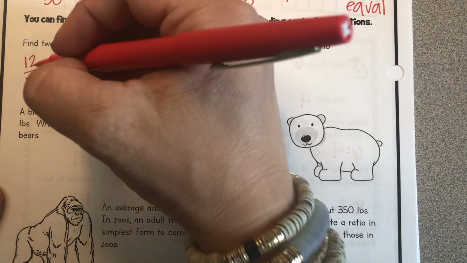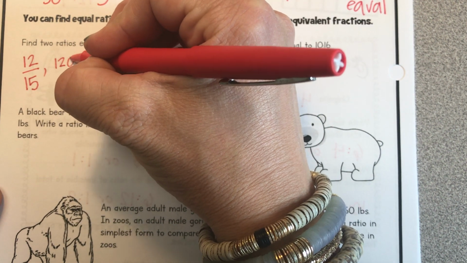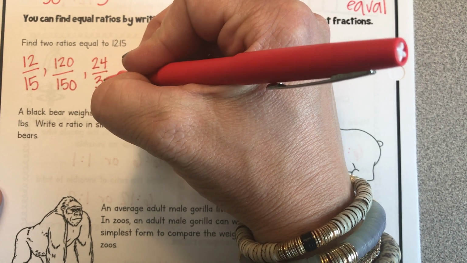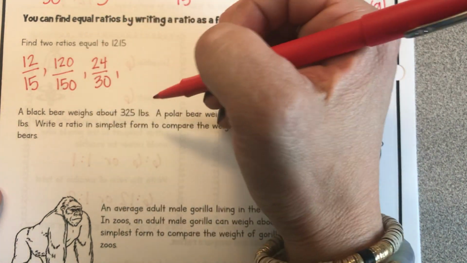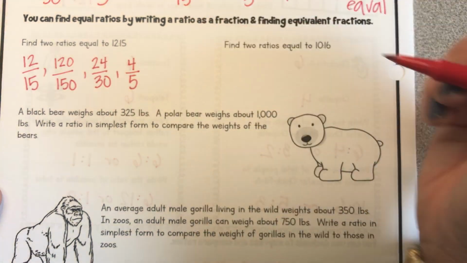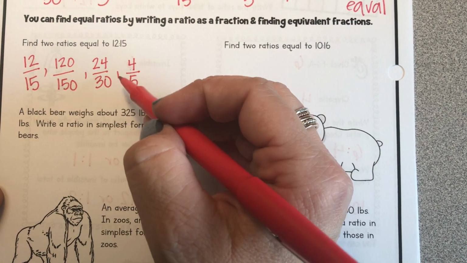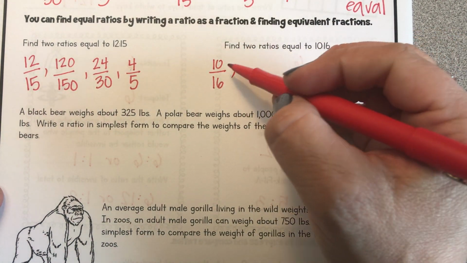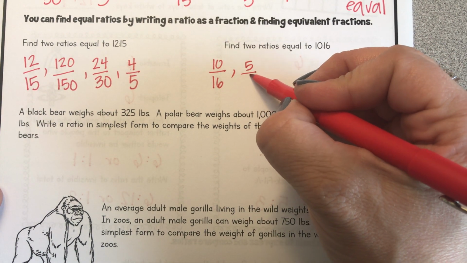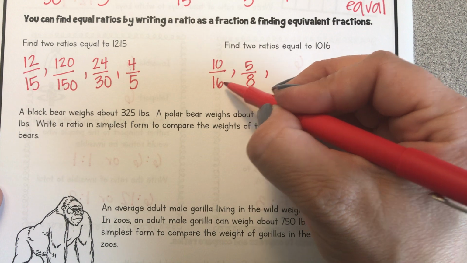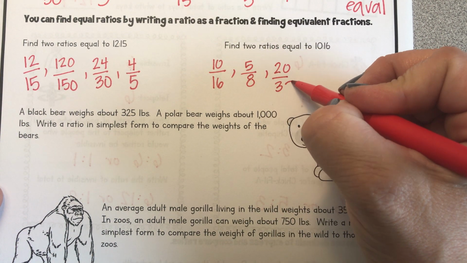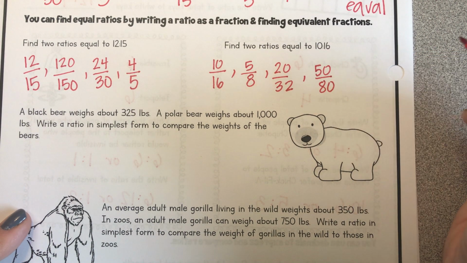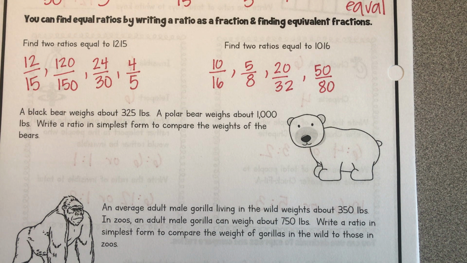You can multiply. I could multiply them both by 10 to get 120 over 150. I could multiply them both by 2 to get 24 over 30. What are these both divisible by? 3. I could divide and get 4 over 5. All of those ratios would be equal to 12 over 15. So with 10 over 16, I'm going to start with division. They're both divisible by 2. That's 5 over 8. I could multiply this by 2 to get 20 over 32. I could multiply it by 5 and get 50 over 80. It's really up to you. There's tons and tons of different equivalent ratios.